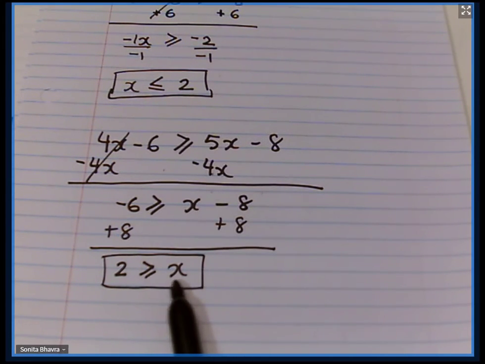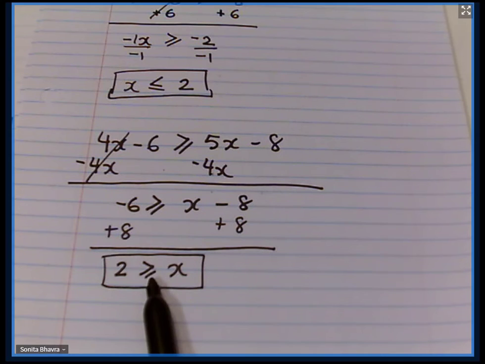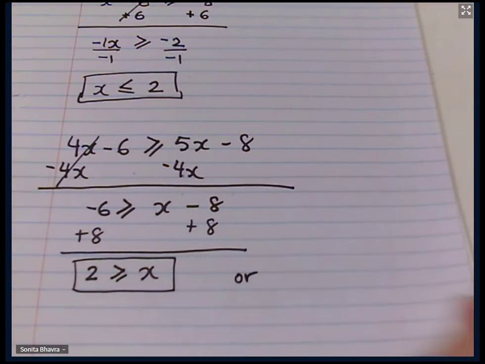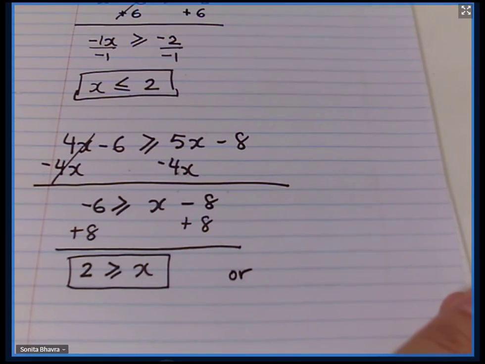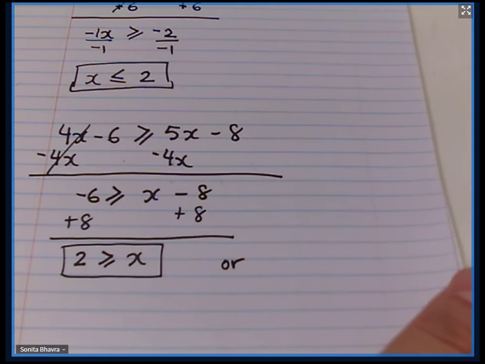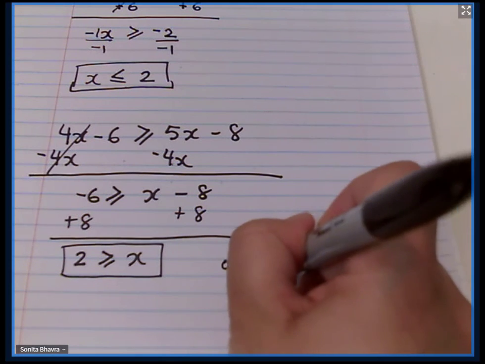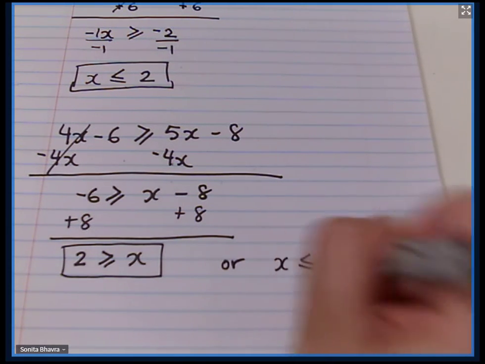So the only difference here is we're reading it from right to left because x is on the right side. X is less than and equal to 2. So you could rearrange this just to read it the same way we always do, which is with x on the left-hand side. So x is less than and equal to 2.